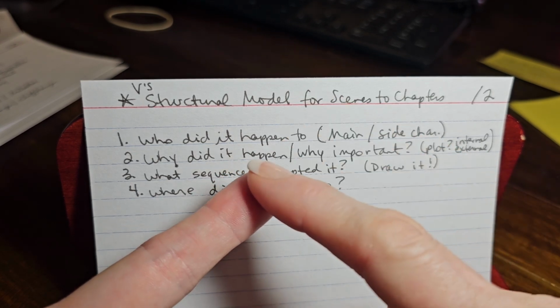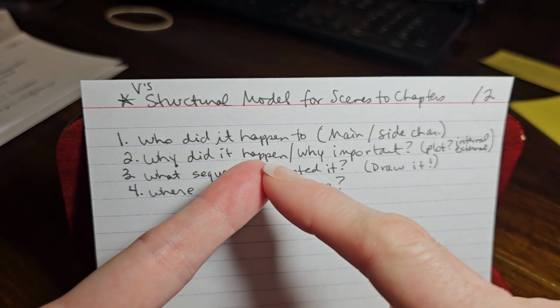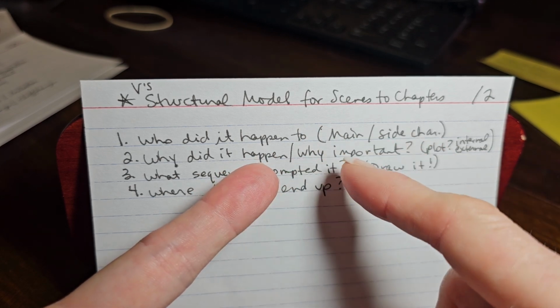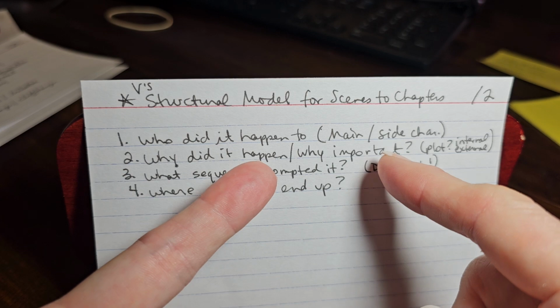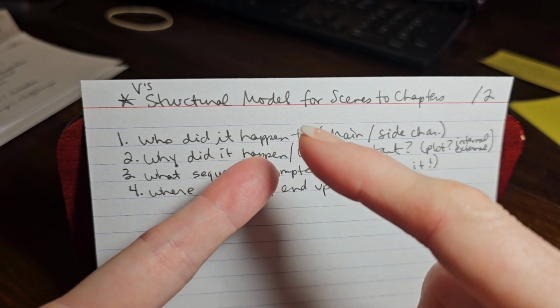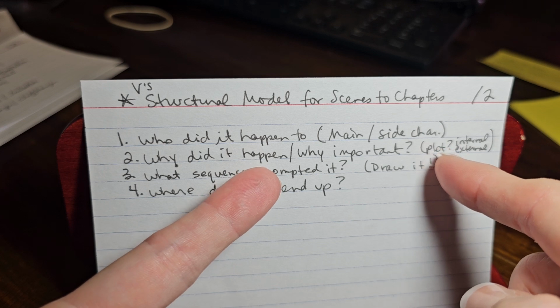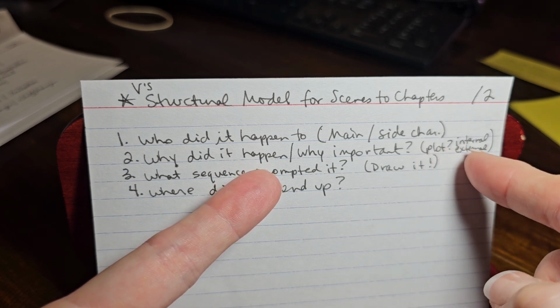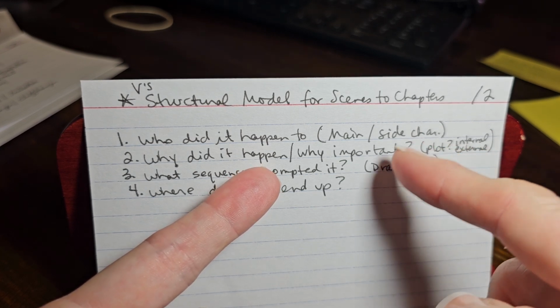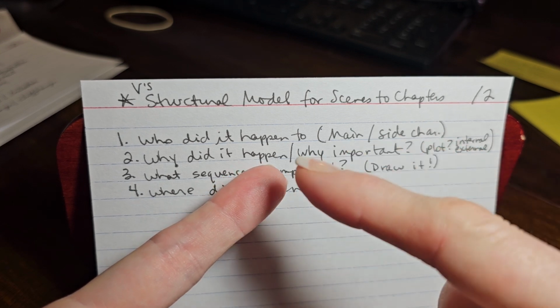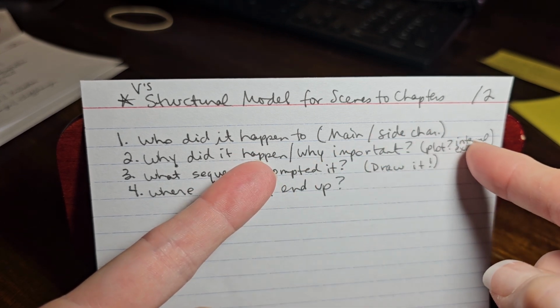Like the car crashes and that's what leads to them having to walk into the town, and that's where some important person gets met or discovered? Why did the thing happen, and why is it important? Now, what I just described is an external importance, right? The car crashed and therefore they had to walk into town. That's a plot point.